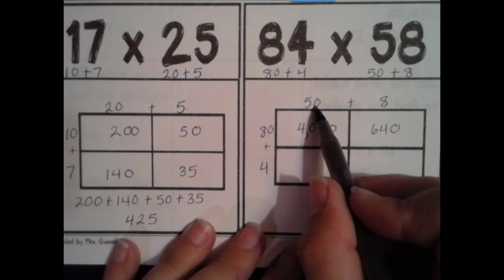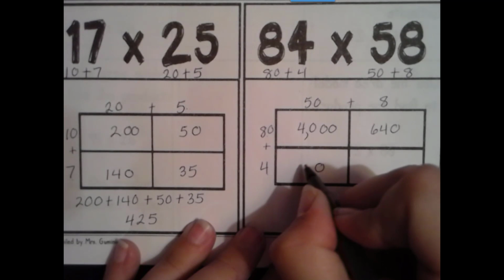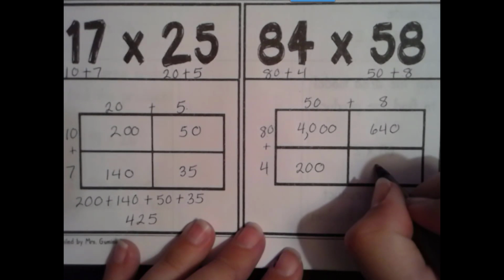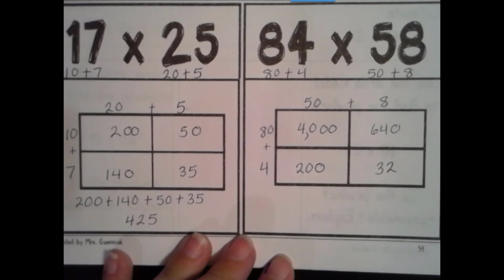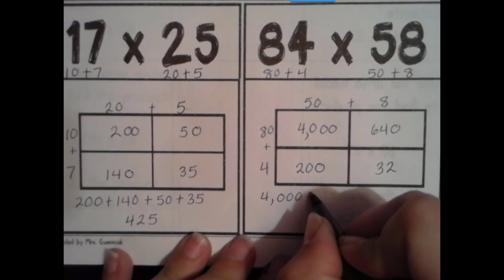4 times 50, placeholder moves it over a place. 4 times 5 is 20. 4 times 8 is 32. So we're going to add these partial products together.